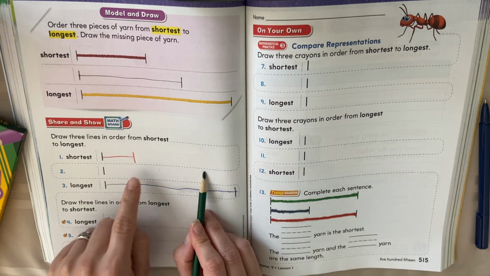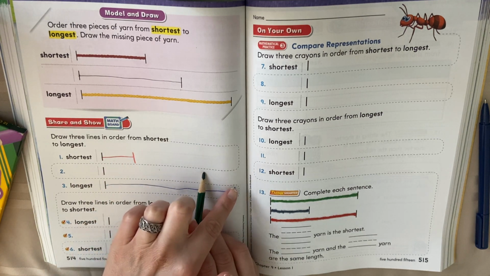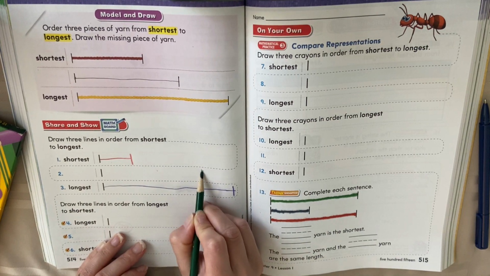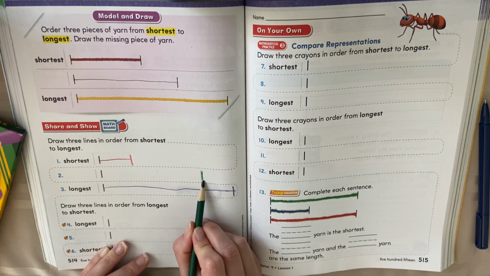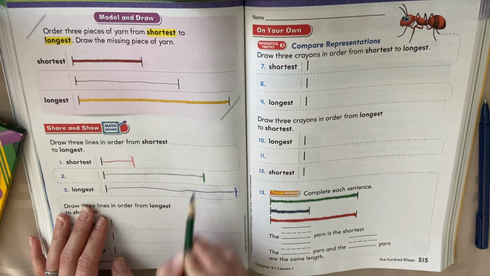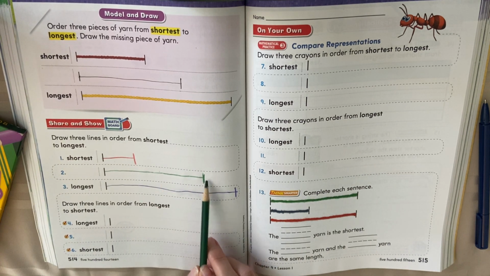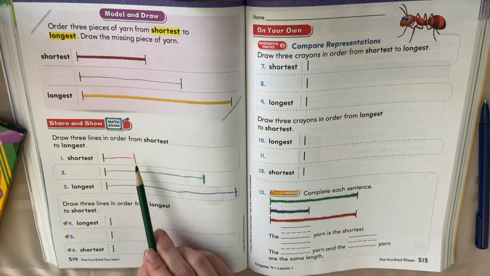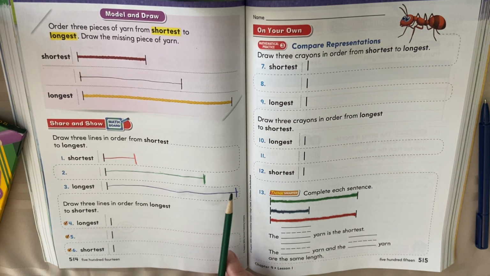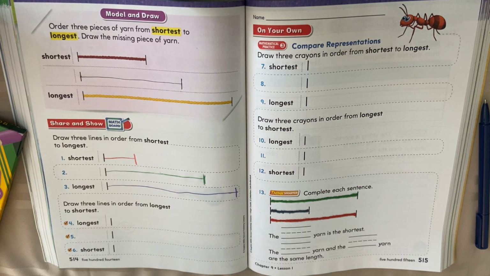Does that work? Is it still longer than this one? It would be. Still shorter than this one? Yeah. So let's go, I'm going to do here. Okay. Put my line in, my stop line. And then I'm going to go across. Okay, now notice, do you see the difference in my lines as we go? Right? It goes from shortest, which means small, gets a little bigger, and then the biggest, shortest to longest.